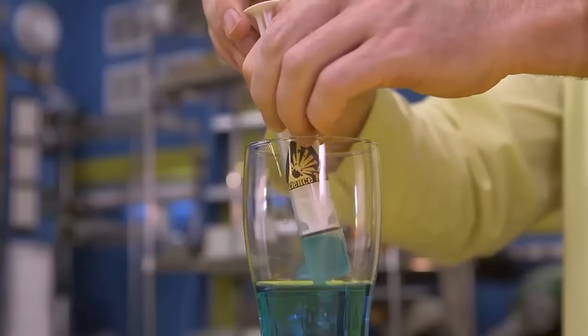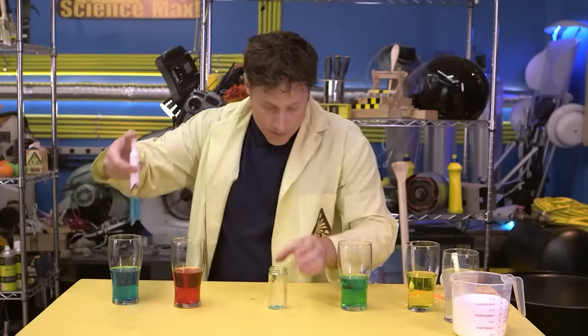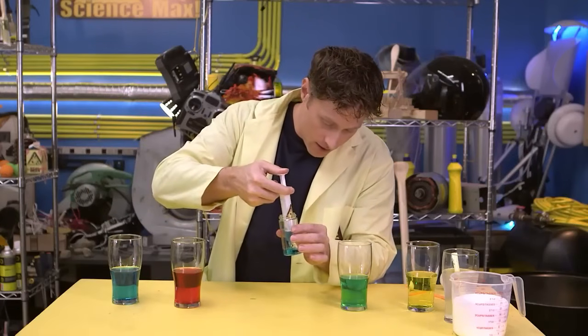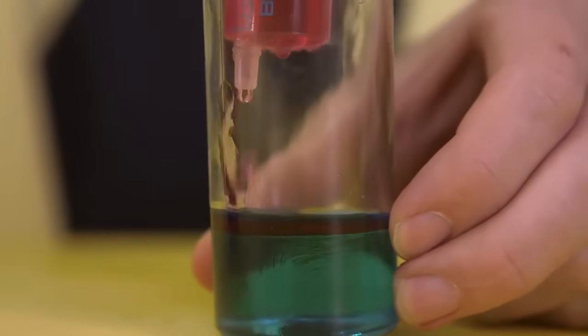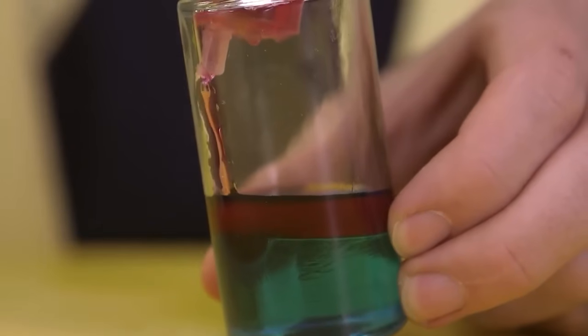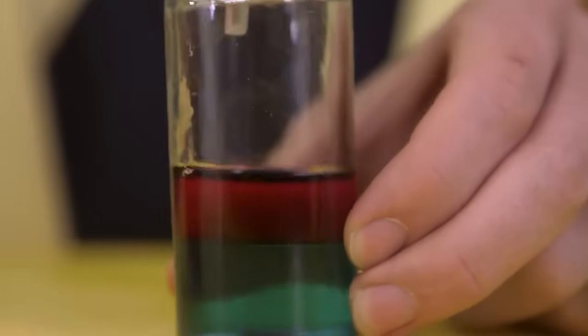I'm gonna use the most dense liquid first because that's the one that's gonna want to be on the bottom. I carefully put it on the bottom of the container. The next layer, be very careful, and you'll see that the red and the blue aren't mixing because they have different densities. The blue is heavier than the red.